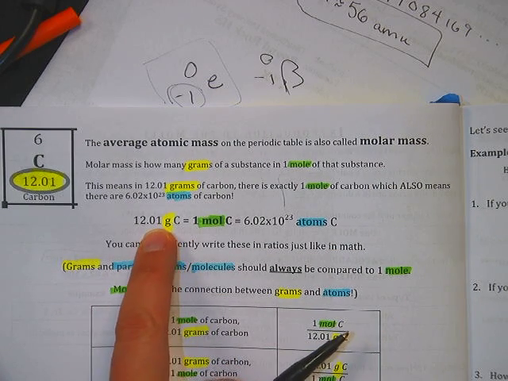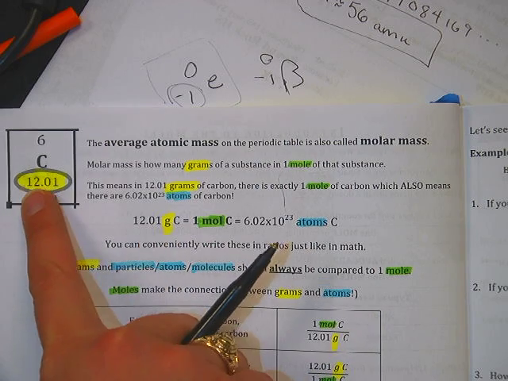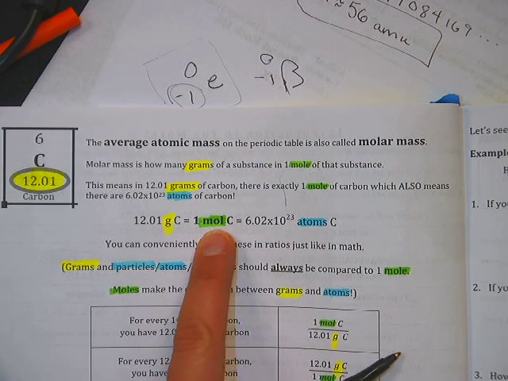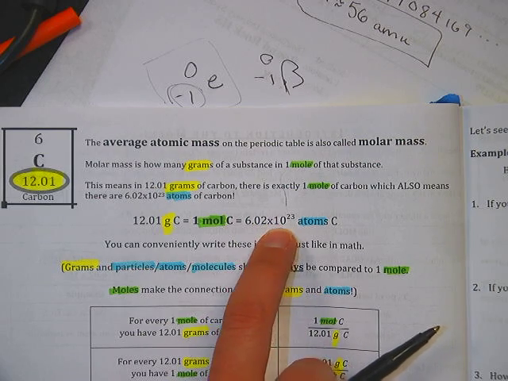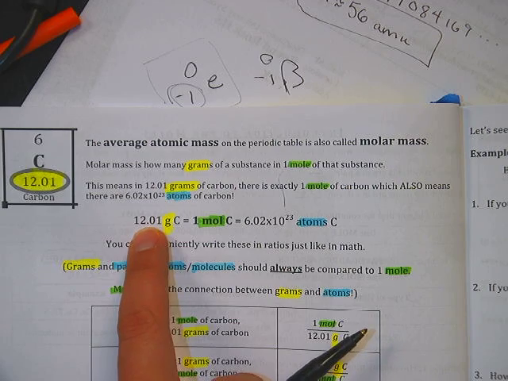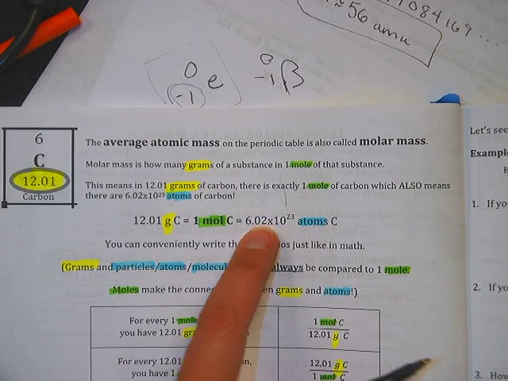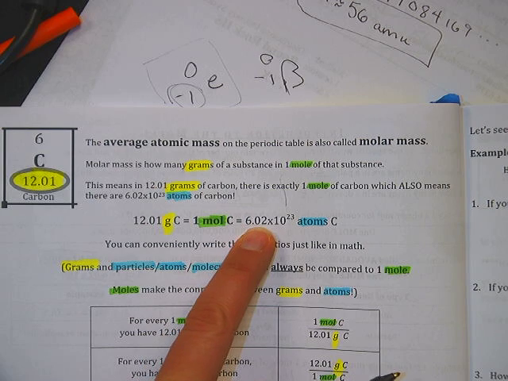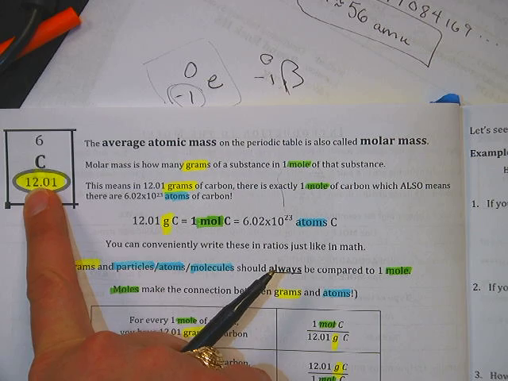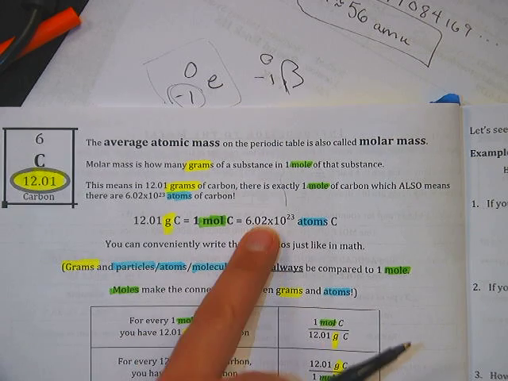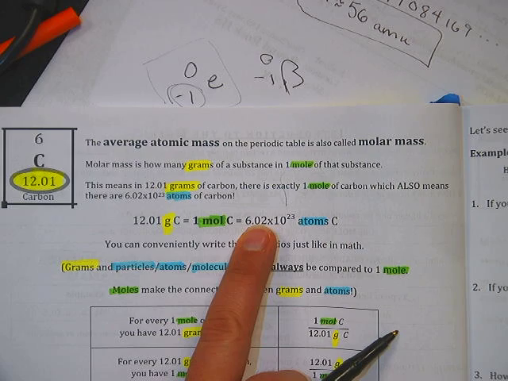So if I have 12.01 grams of carbon, since that's the number on the periodic table, I know that is also 1 mole of carbon, and I know that that is also this many atoms. If I counted each atom in the pile of 12.01 grams of carbon, I would have 6.02 times 10 to the 23rd atoms. So if you took some pencil lead, did you guys know pencil lead is pure carbon? Yeah? If you took some pencil lead and you put a bunch on a scale until it weighed 12.01, then you would know that you had this many atoms of carbon sitting on top of your scale. This is how we count atoms.